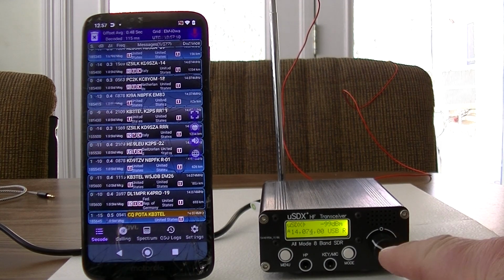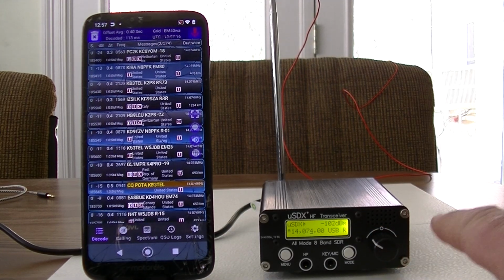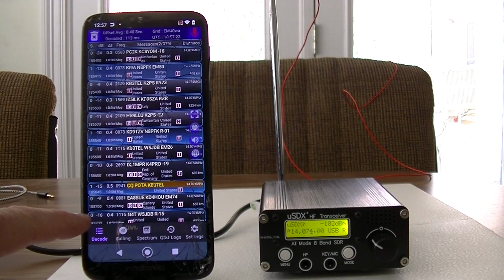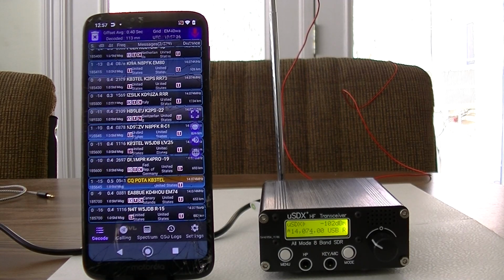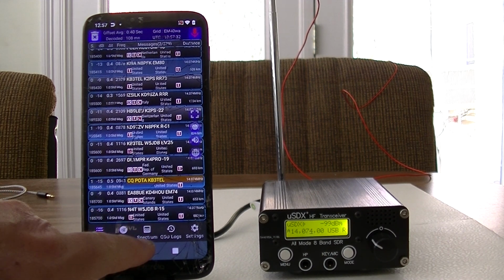from the USDX, I should say, USDX HF transceiver. You can barely hear what's coming out of the speaker, but yet the app is actually picking up those signals. And to show you what's happening here, there's a spectrum button which I'll push.